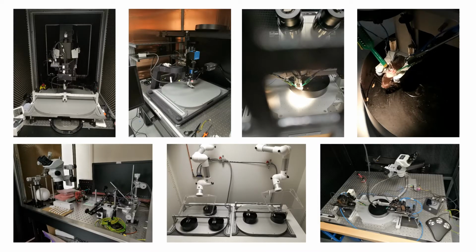This slide shows some pictures from the core facility. Here on the left, you can see the two-photon microscope, which is a special type of microscope that allows cellular and even subcellular resolution in the brain of an awake and behaving mouse.